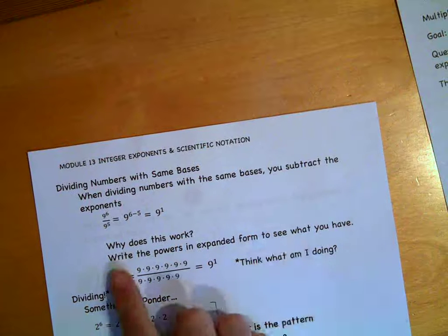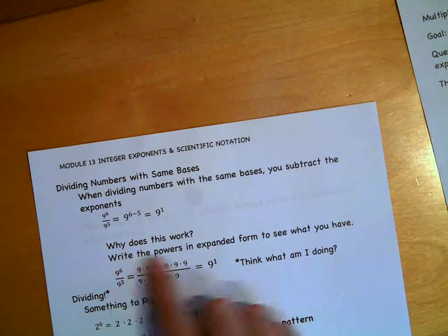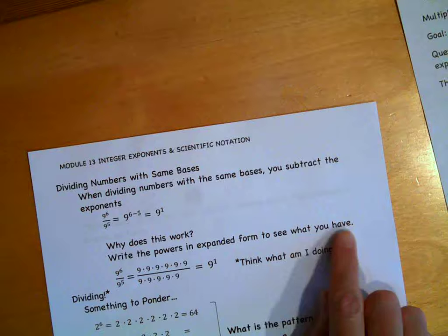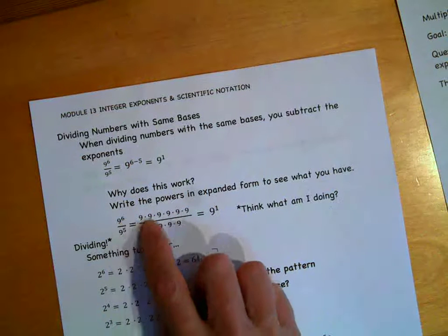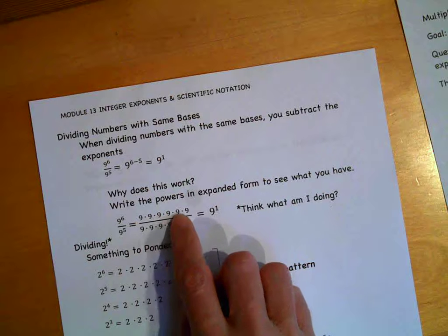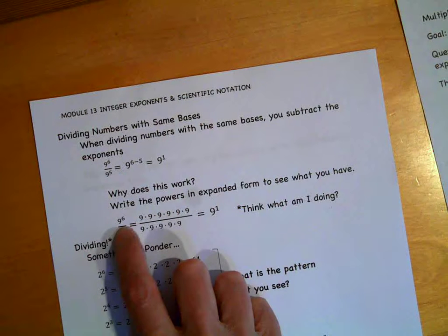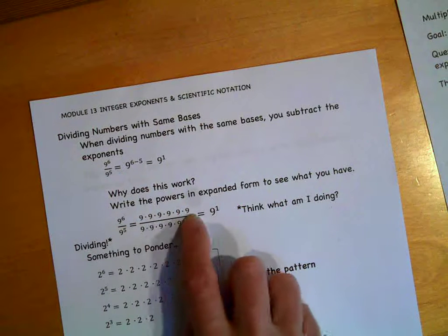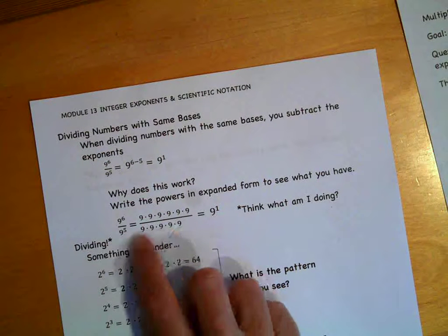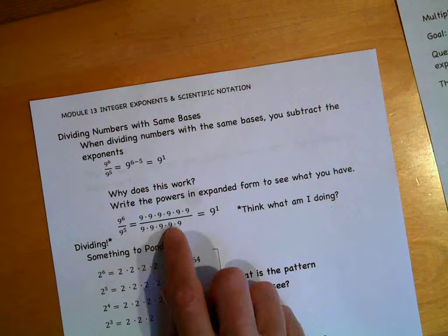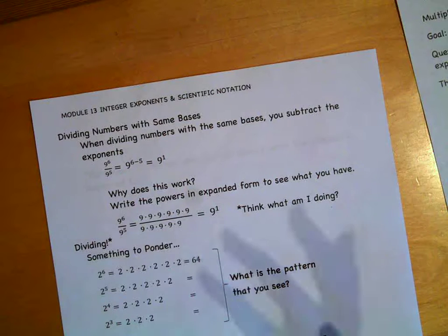Well, the best way to prove it is to expand out your powers. So write the powers in expanded form and see what you have. So 9 to the 6th power actually looks like 9 times 9 times 9 times 9 times 9 times 9 divided by 9 to the 5th power, 1, 2, 3, 4, 5. So that's 9 times 9 times 9 times 9 times 9.